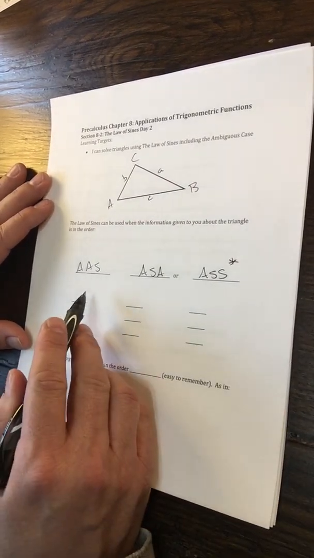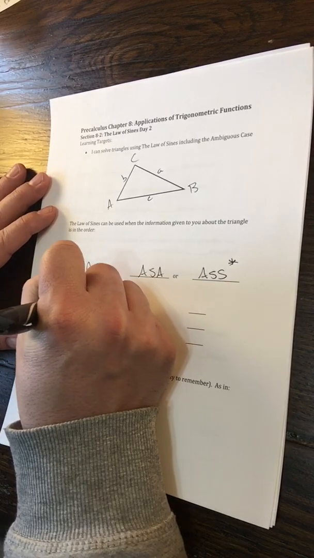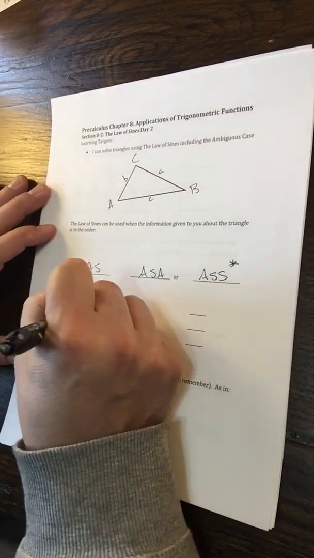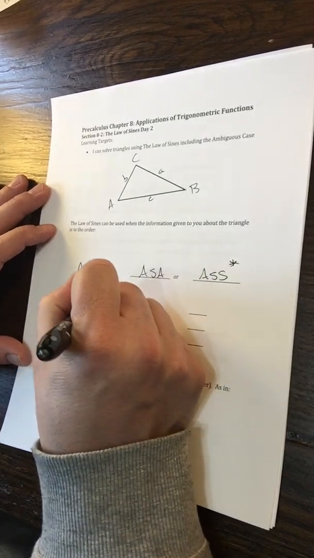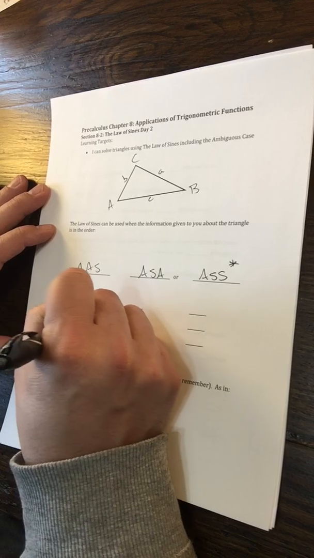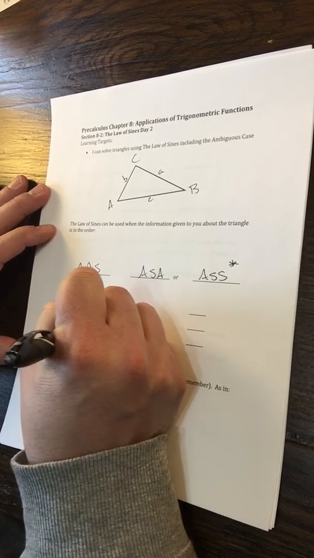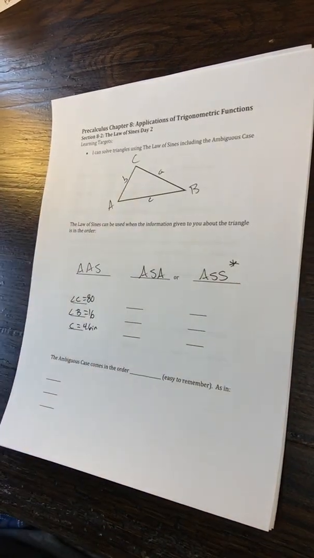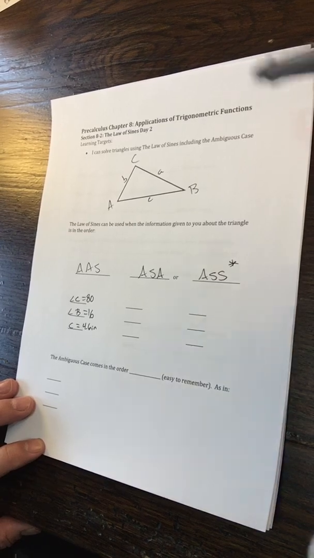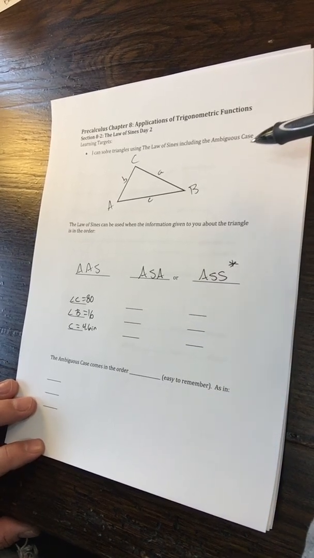So here's an example of an angle, angle, side triangle. We'll say that angle C is equal to 80 degrees, so I'm up there with that top angle, and angle B is equal to 16 degrees, so there's an angle and there's an angle, and we'll say side C is 4.6 inches, right? I don't want to solve that triangle. You guys did that in the last section, and you should be getting pretty good at it. I mean, the law of sines is, once you get a handle on it, actually pretty easy to do, I think.